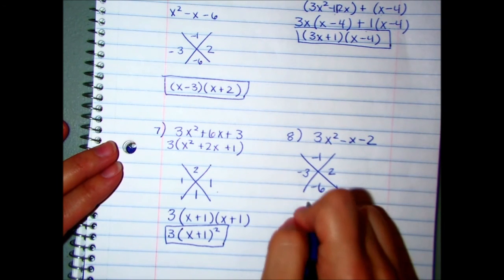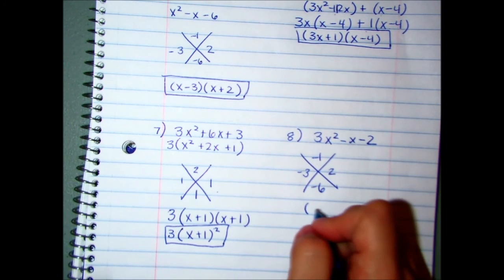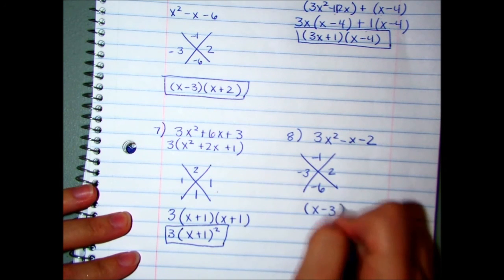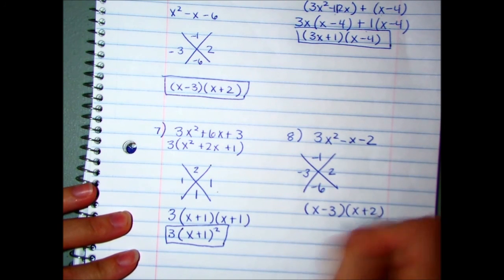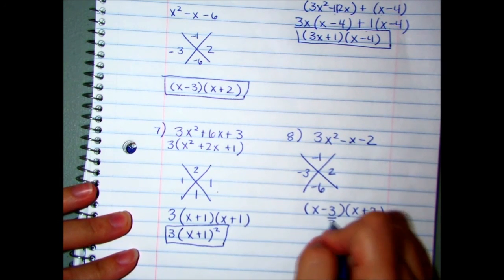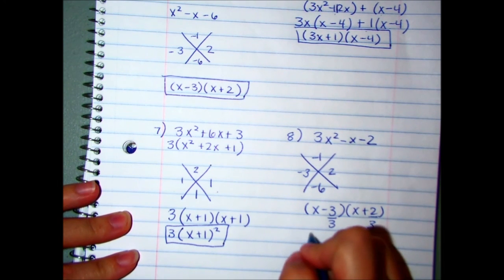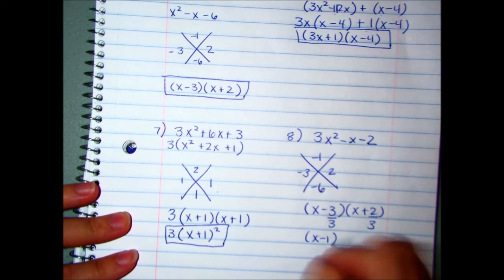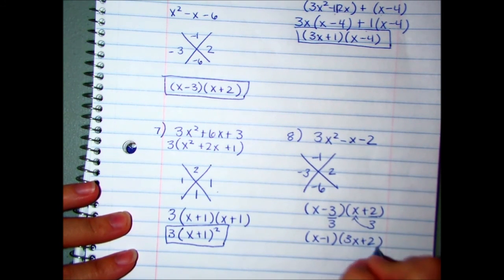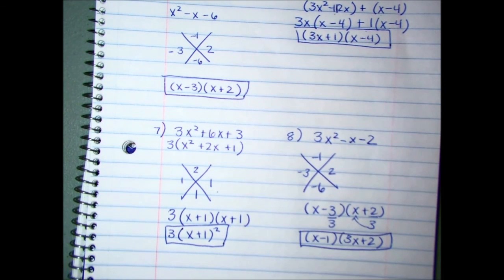So then we're going to bring this down, and if you do slip and divide, we would have x minus 3 times x plus 2, but don't forget to pull out that a. That's the biggest mistake students make, forgetting that a. Divide the a out of both. So here we would have x minus 1. This will slip to the front, so we have 3x plus 2. And those are our final two answers.